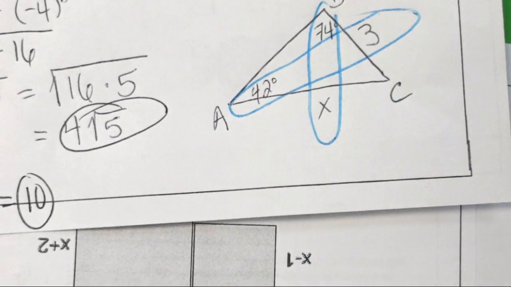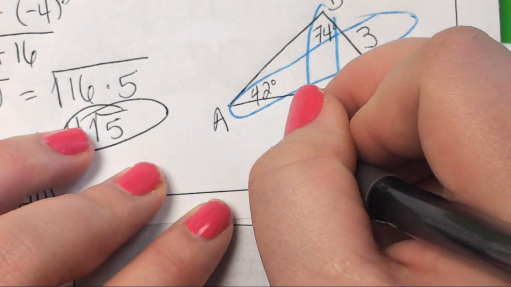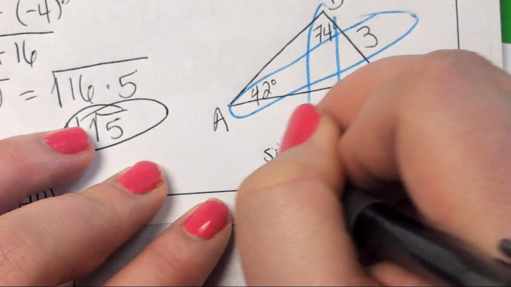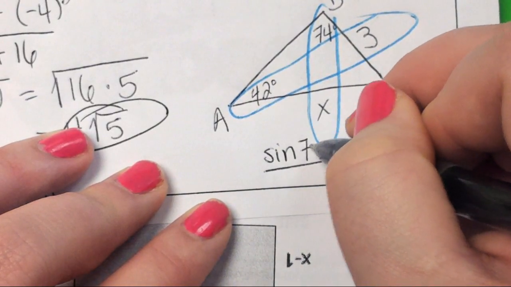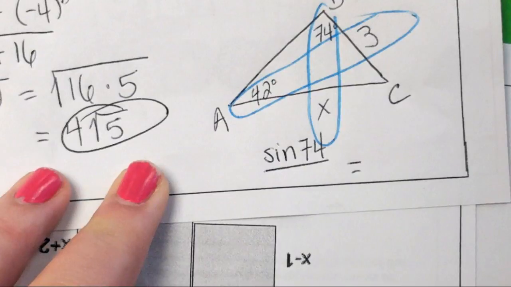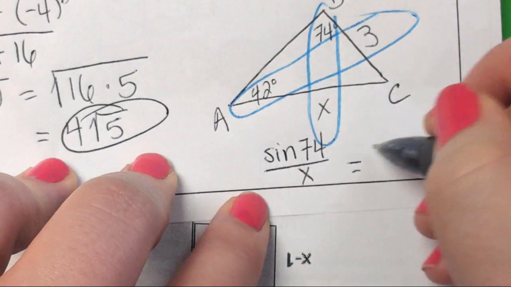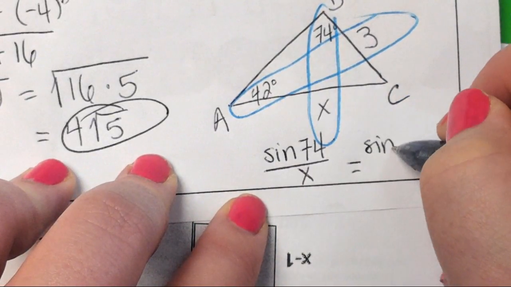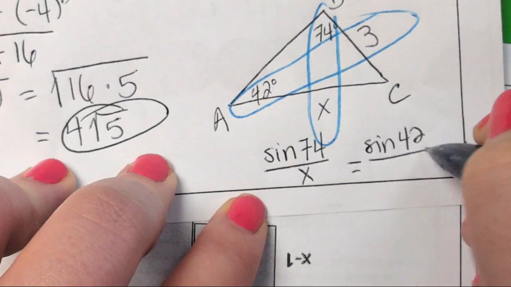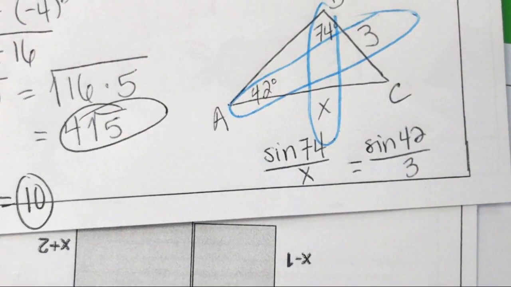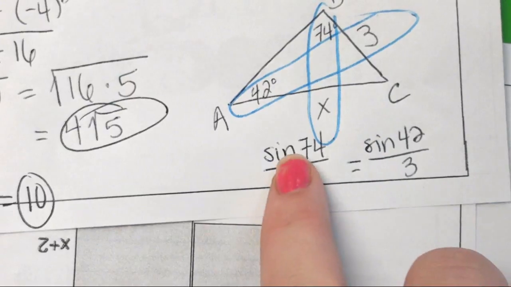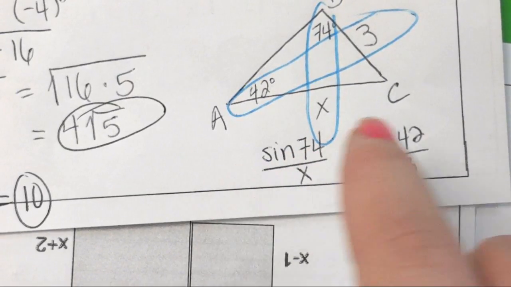So someone help me set up the law of sines with this problem. Sine 74 over X equals what? Over. Okay, there's one person who I helped this morning, and he's leaving off the word sine. You can't leave off the word sine. It wouldn't be law of sines.